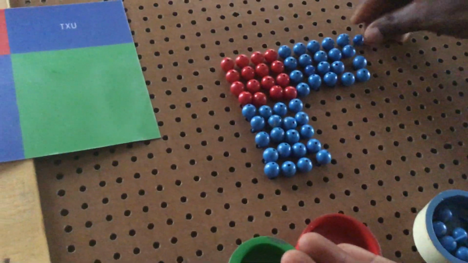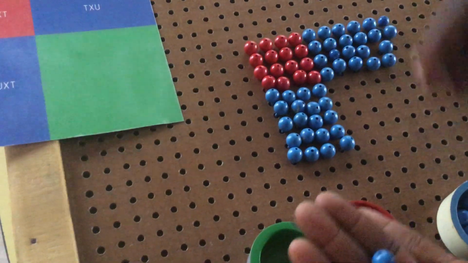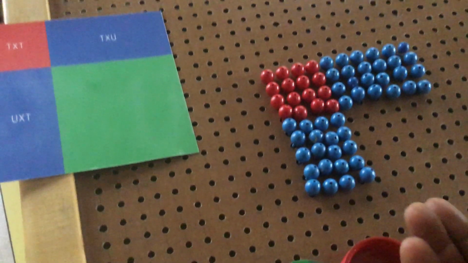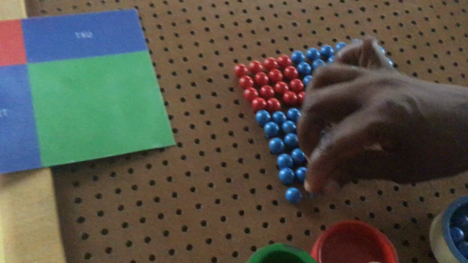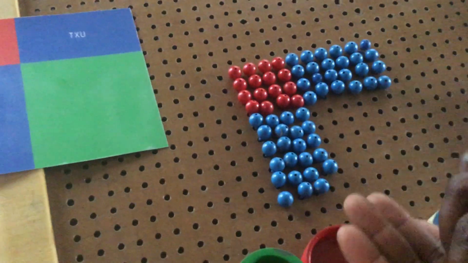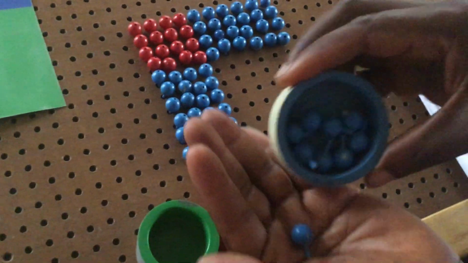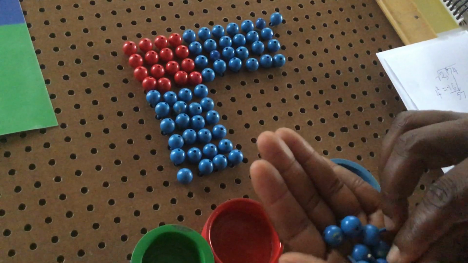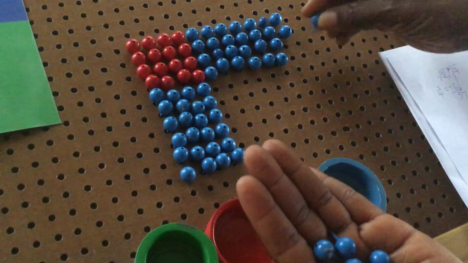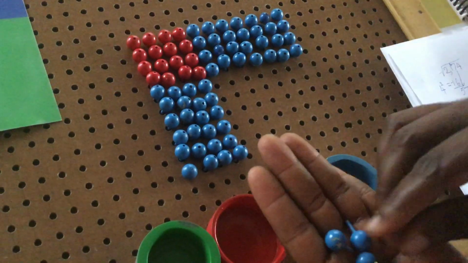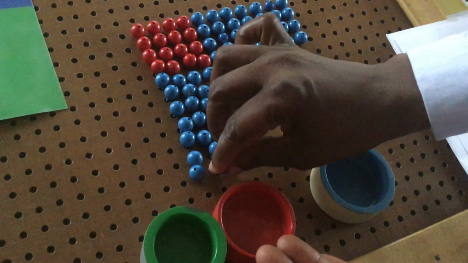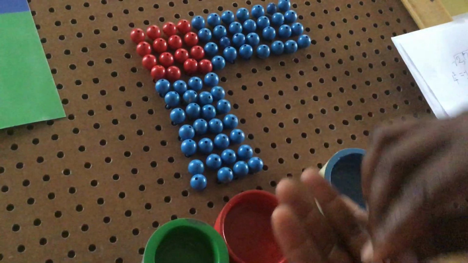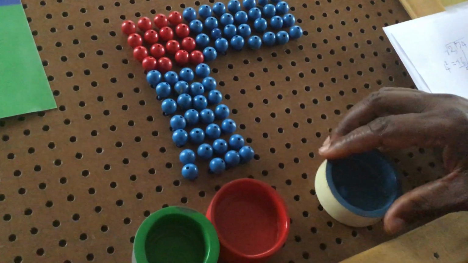On the right, at the bottom, can go on the right, at the bottom. I have 110 left.